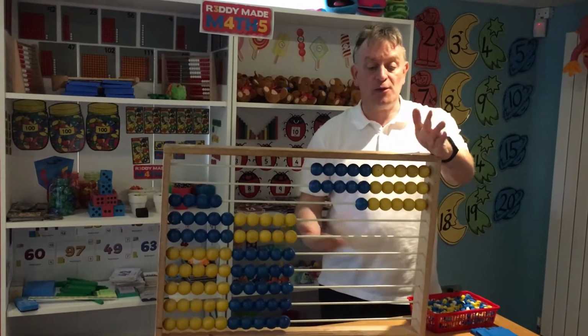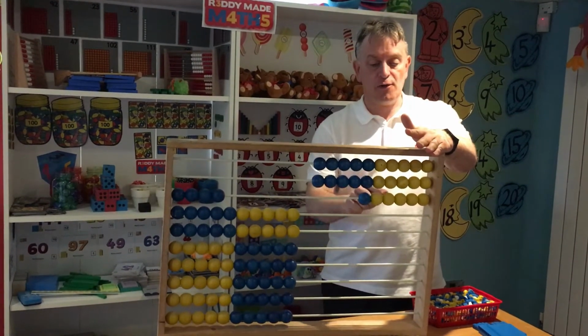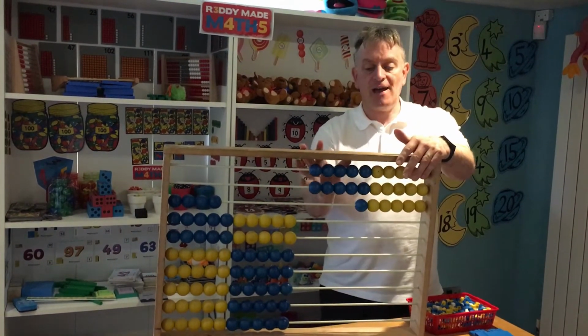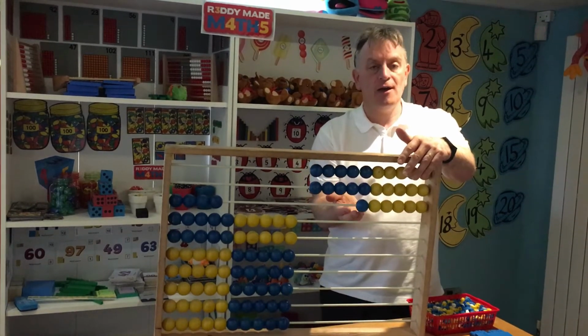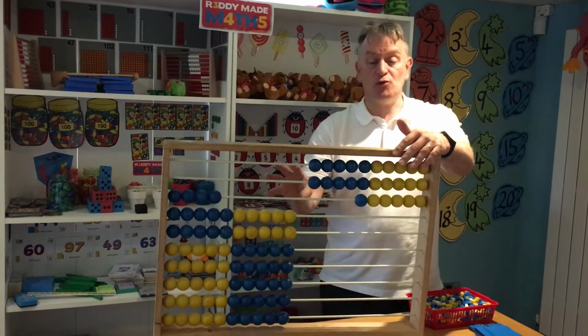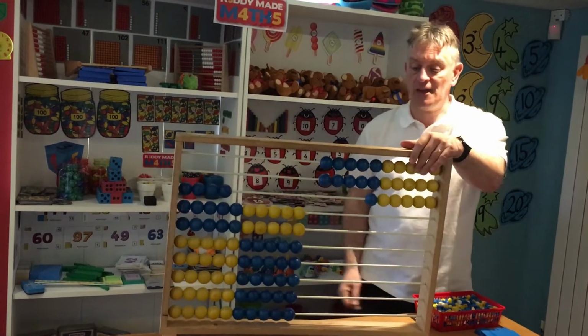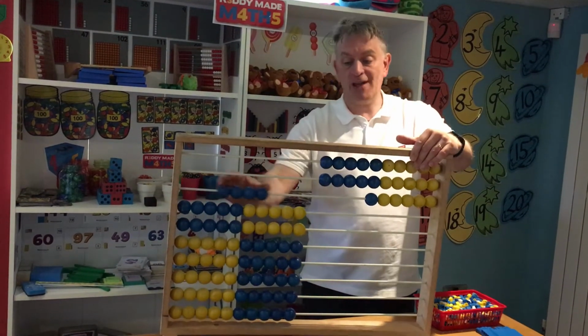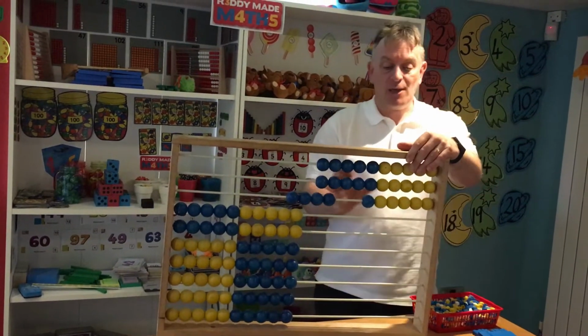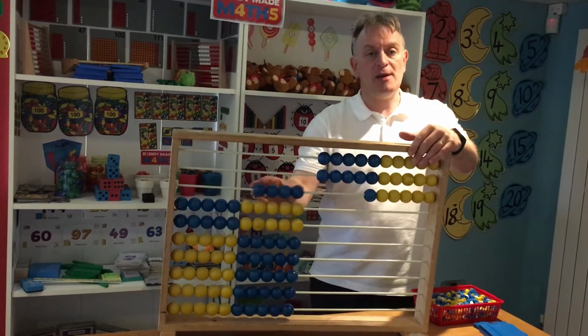Well, I can also see the number of 5s. I can see 1, 2, 3, 4, 5. 5 fives, that's 25, and 1 makes 26. So by year 2, children can certainly be looking at the number of 5s. Is there anything else I can see? Well, I can also see the number over here. So I can get that idea. Well, I've got 26, I need another 4 to make 30.